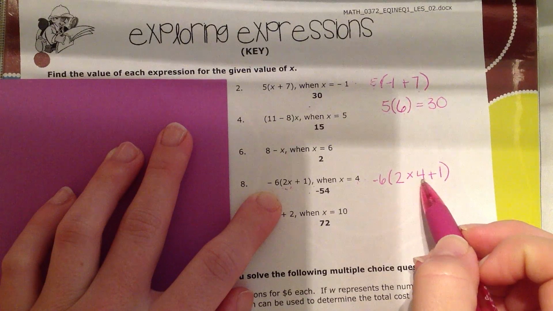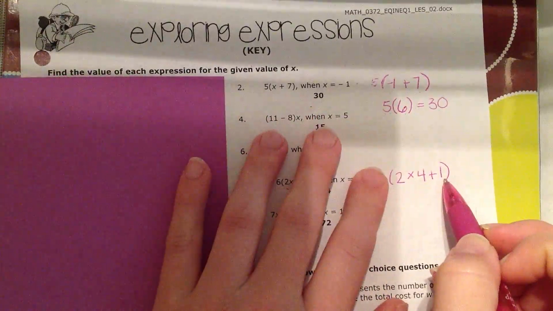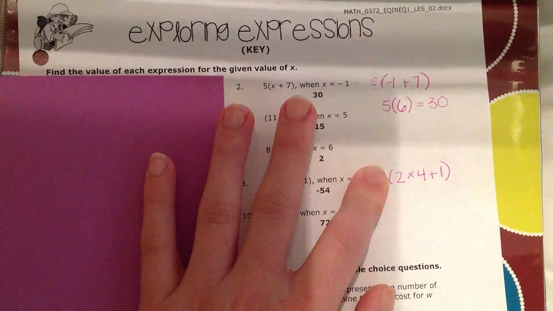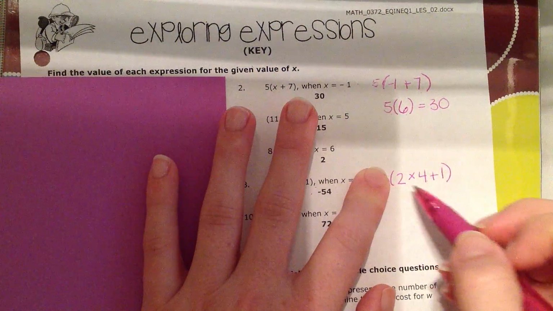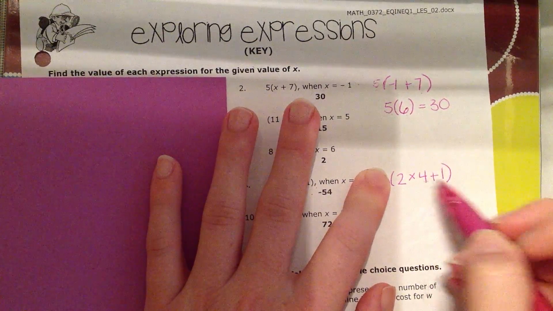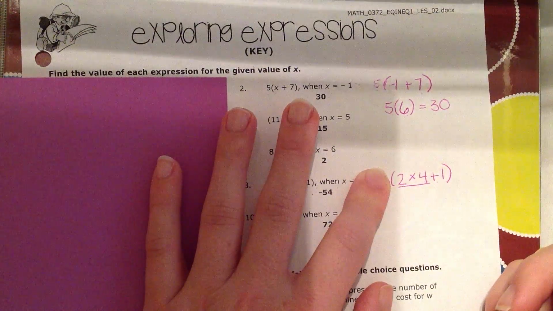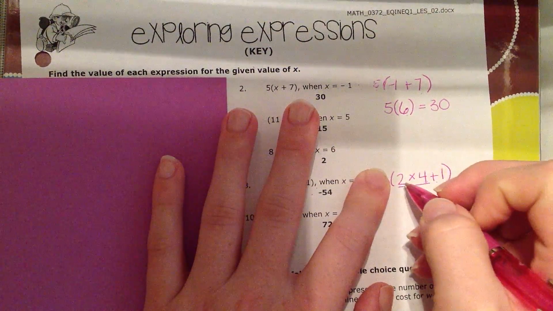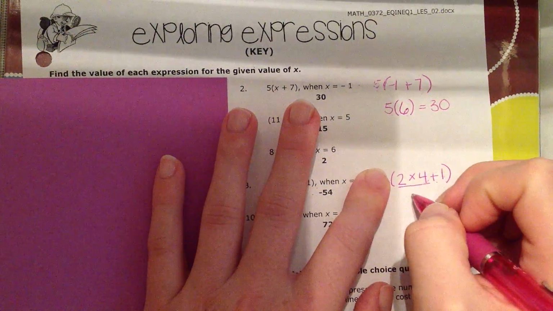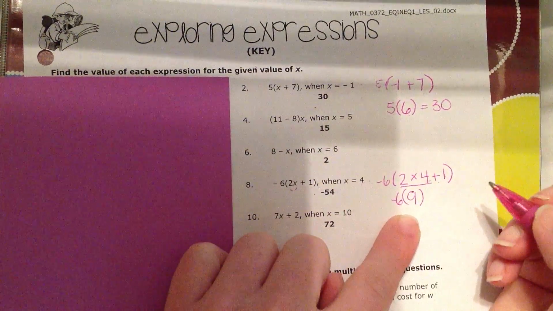With PEMDAS, we know that we solve P first, parentheses, so we need to solve inside the parentheses. I'm going to block off 6 so that you're just focused on the parentheses. Now, when you see this, it says we have multiplication and addition. With PEMDAS, we know that we multiply before we add. I like to underline my numbers as I go, so that I can keep it in order. I have 2 times 4, which gives me 8, and then I'm just going to add 1, so that gives me 9. So keep it in the parentheses, and then I'm just going to bring down that -6.